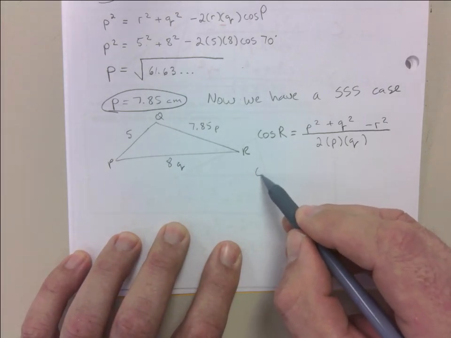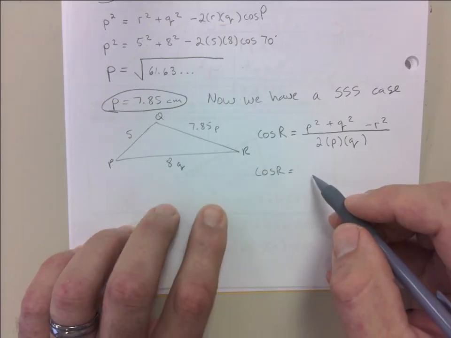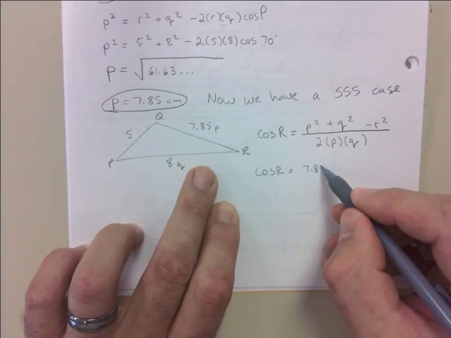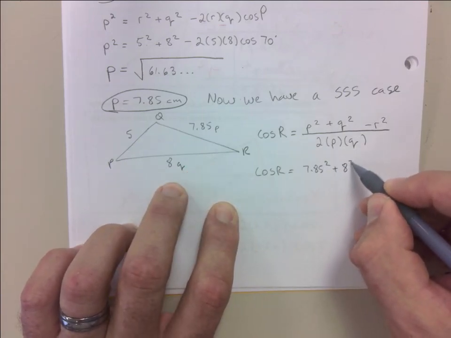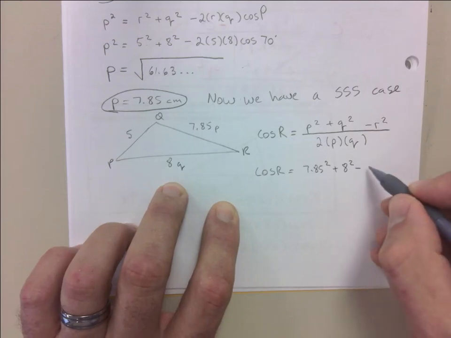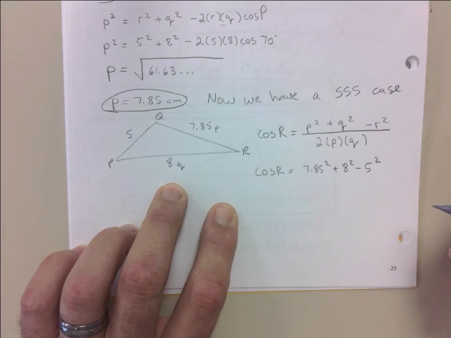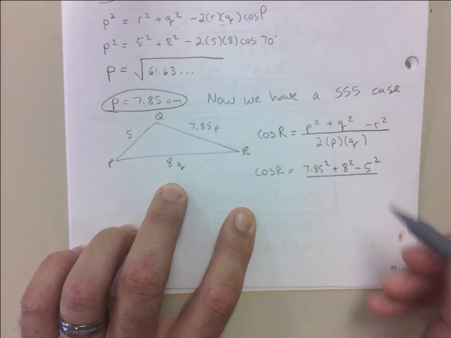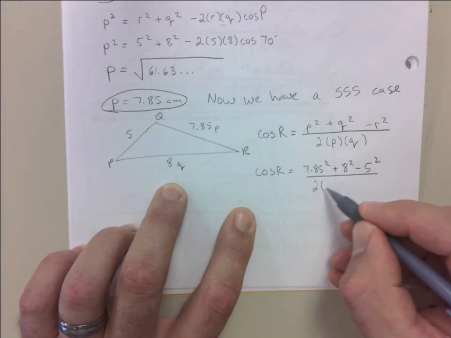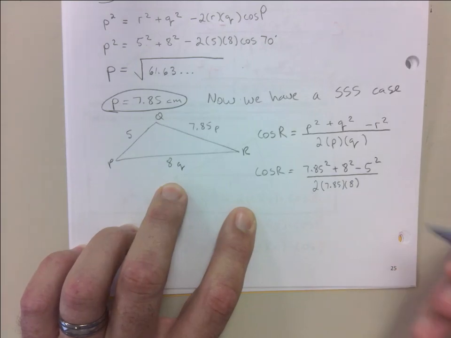Let's substitute in. P is 7.85. Let's square that. Q is 8. Let's square that. R is 5. Let's square that. Divided by 2 times 7.85, which is P, times Q, which is 8.